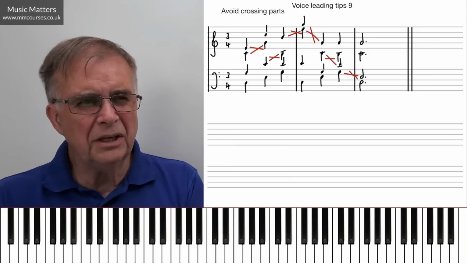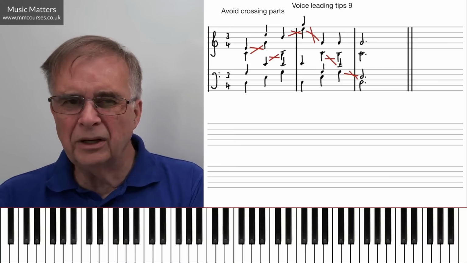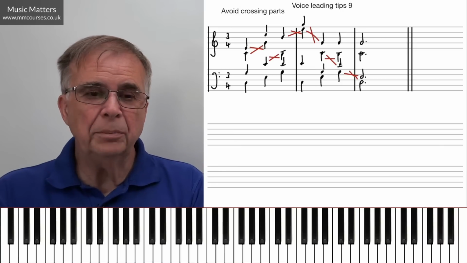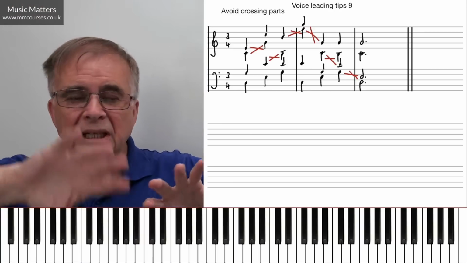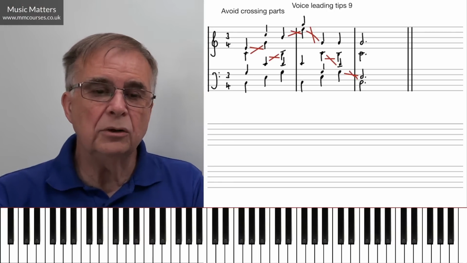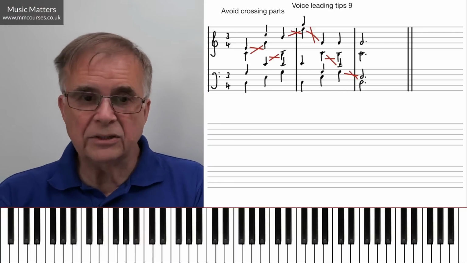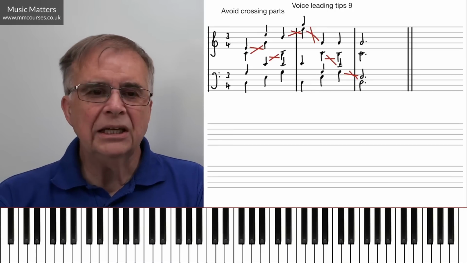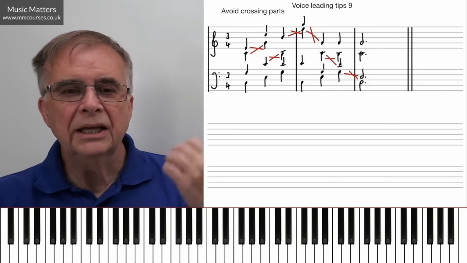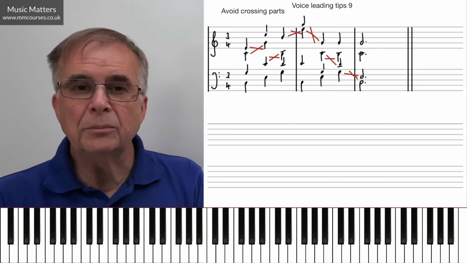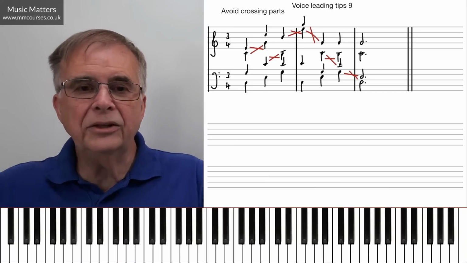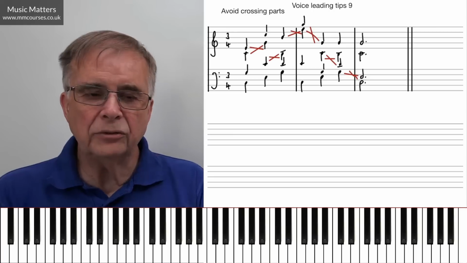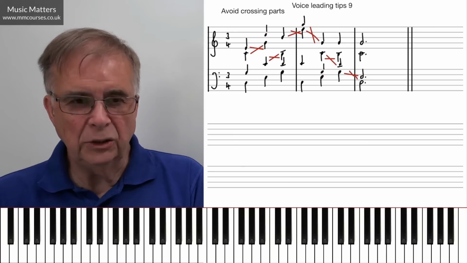So sometimes you get something you think, well, that sort of vaguely works, but I'm not over convinced by it. Well, just by a bit of re-engineering of the parts, taking out some of those big leaps and avoiding the crossing parts, you normally find, actually, that sounds a lot better already. So avoiding crossing parts is voice leading tip number 9. Have a look at the other voice leading tip videos and see if you can pick up on other threads that may be useful to you.